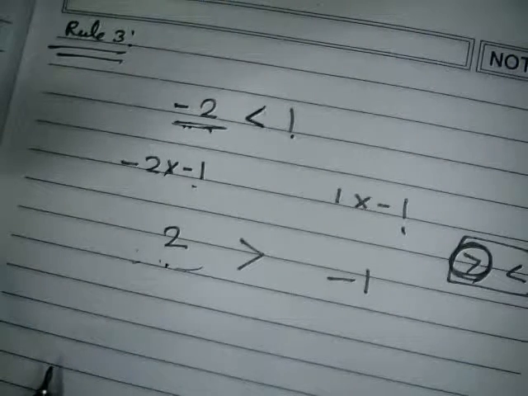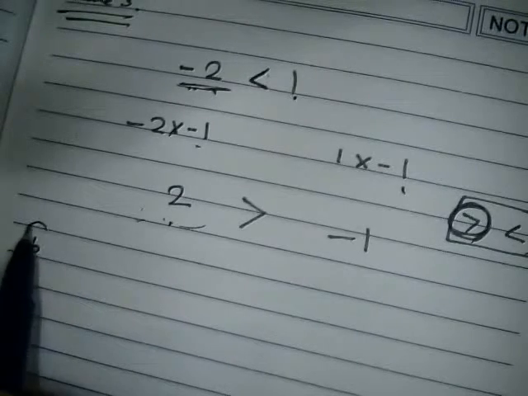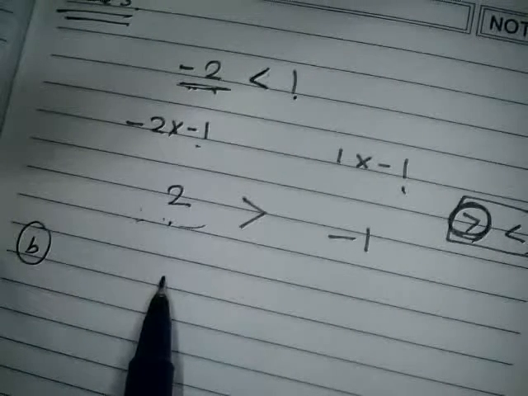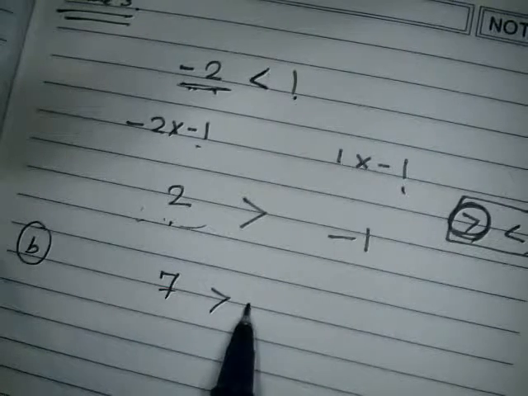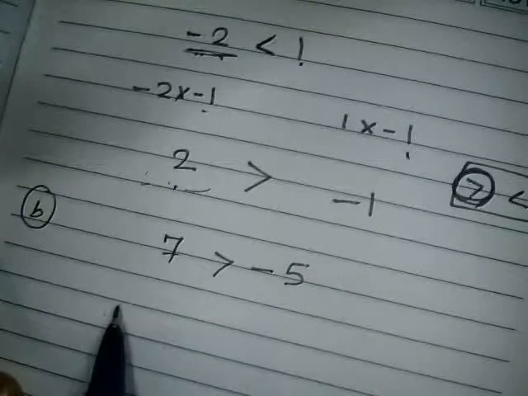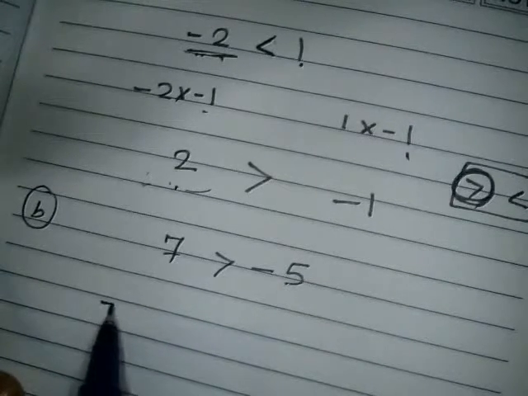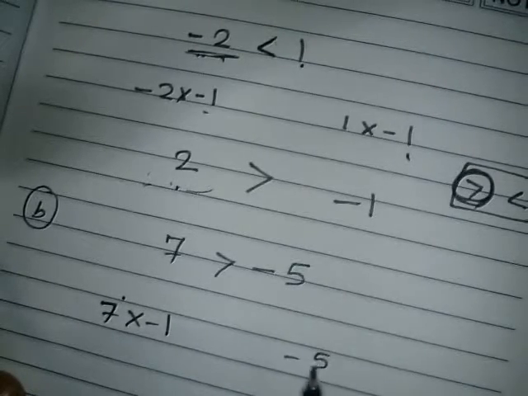For greater also, I'll take one example. Suppose 7 is greater than negative 5. Correct. Now I'm going to multiply both sides by negative 1. I'll see the result first, then I will plug in the inequality sign over here.